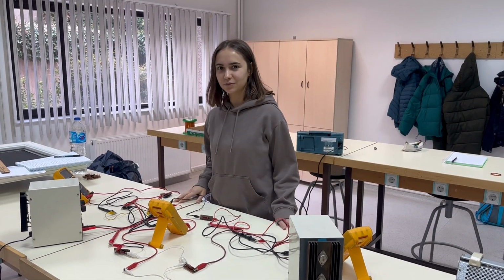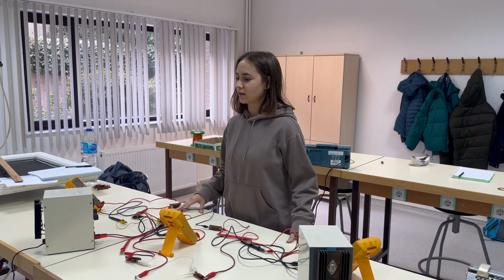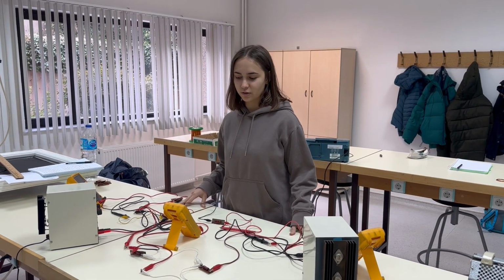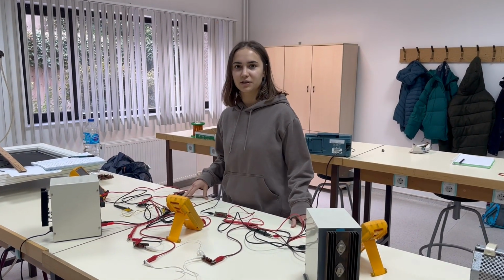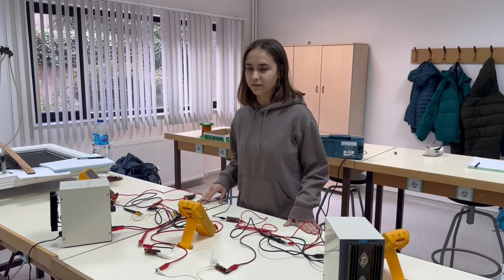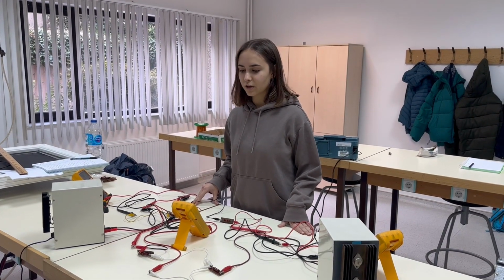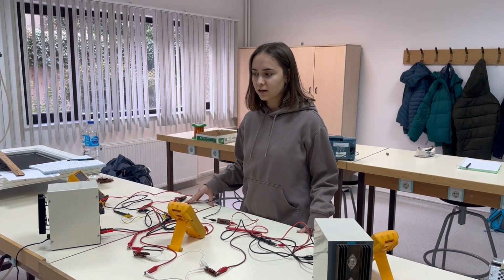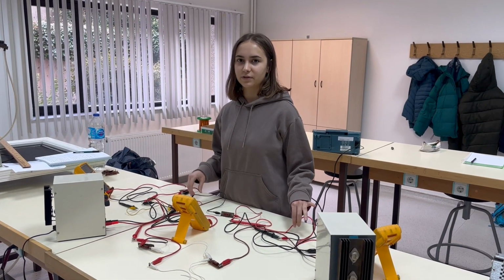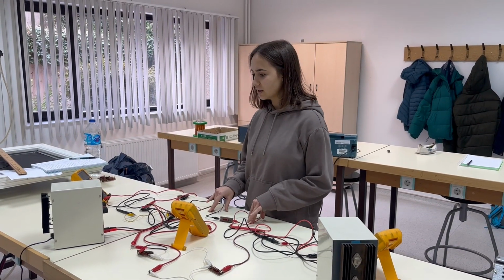Application of Kirchhoff laws. The aim is to apply Kirchhoff laws in a real-world experiment by measuring currents and electrical potential differences around a circuit. I will examine Kirchhoff's current law and voltage law. The equipment is two power supplies, three multimeters, five resistors, and a couple of jumper wires.